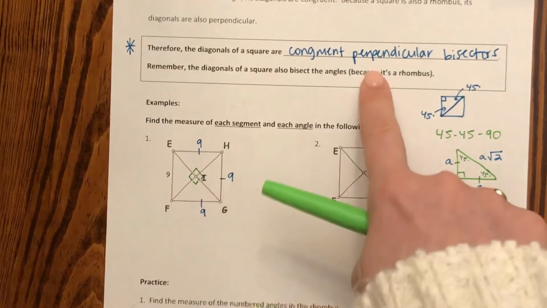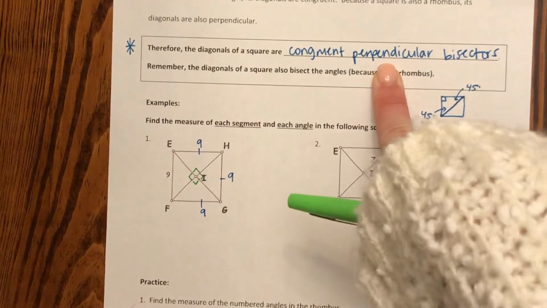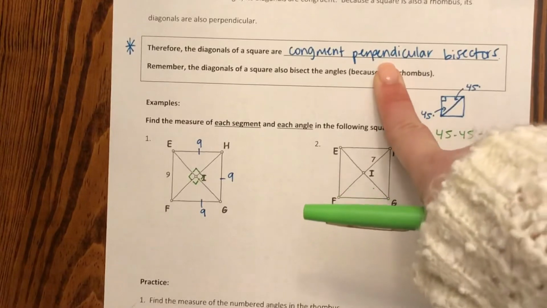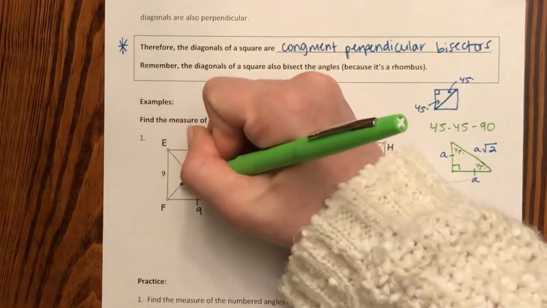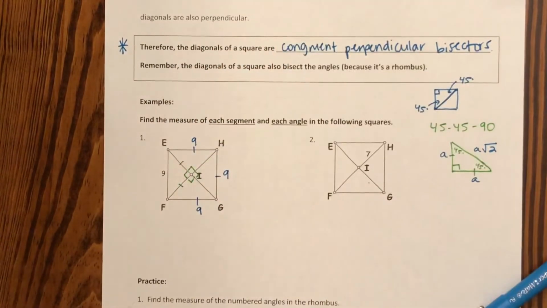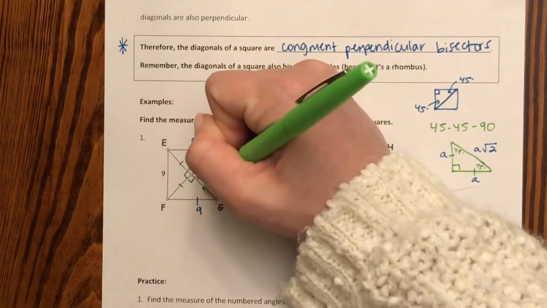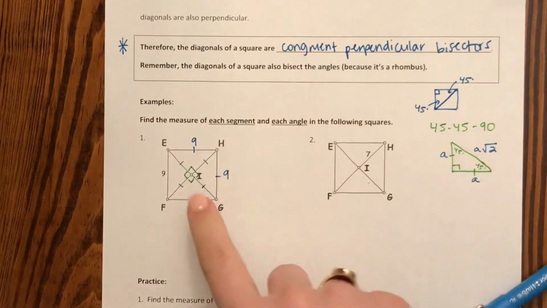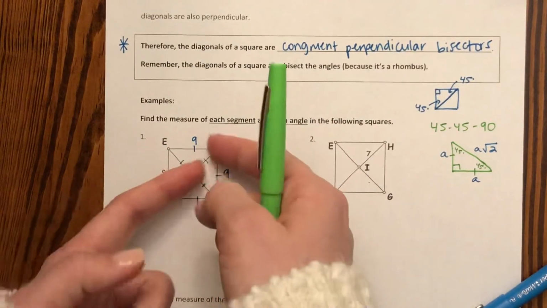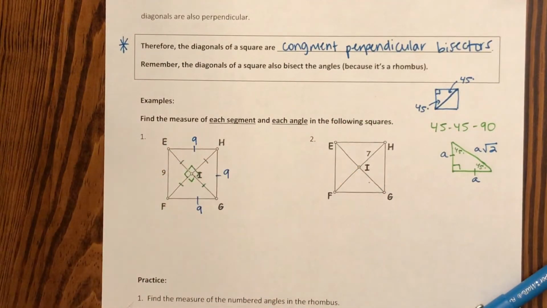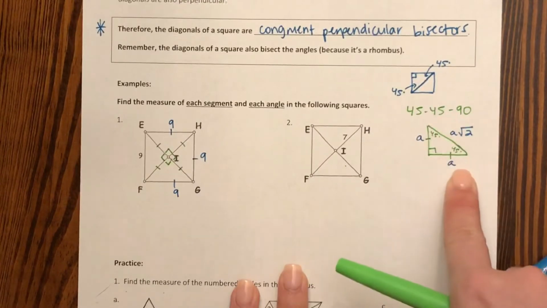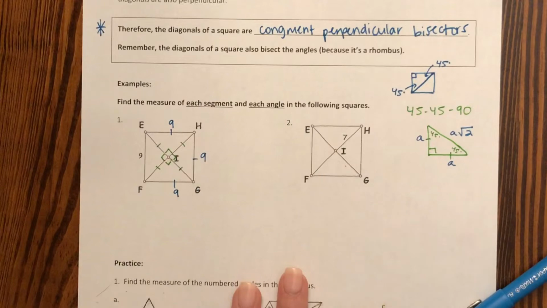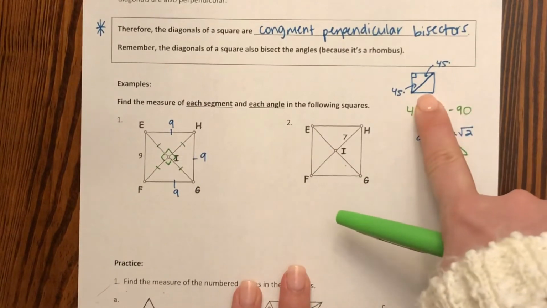The reason is because the diagonals are perpendicular. So the diagonals are also congruent. So this side's congruent. This side and this side's congruent because they bisect each other, and this side's congruent. So these diagonal little pieces are all going to end up being the same. I just need to figure out what they are. Well, my special right triangle said these are all 45, 45, 90s. We know that's going to always be true.